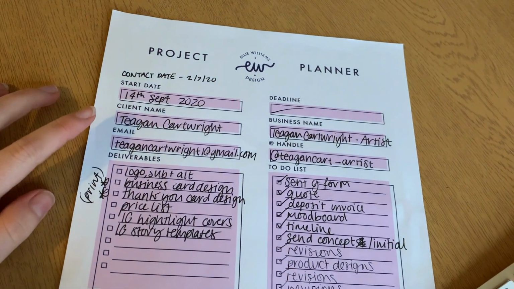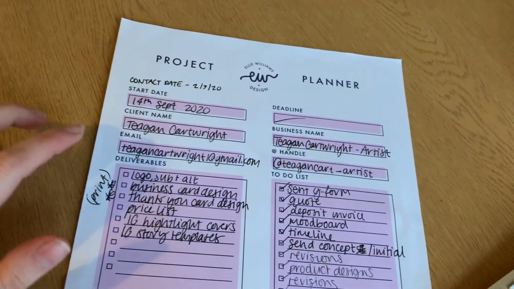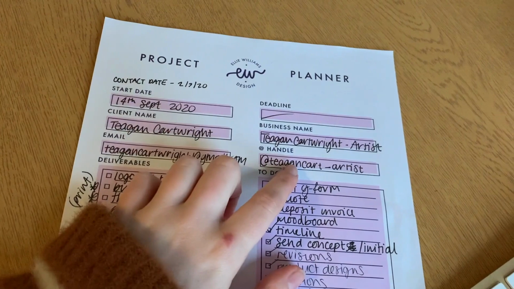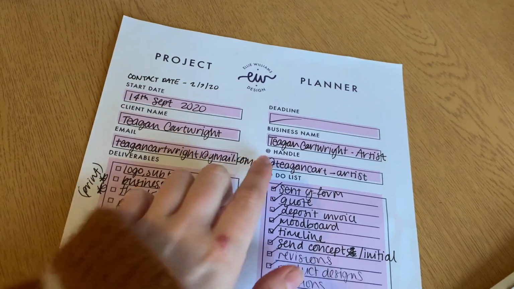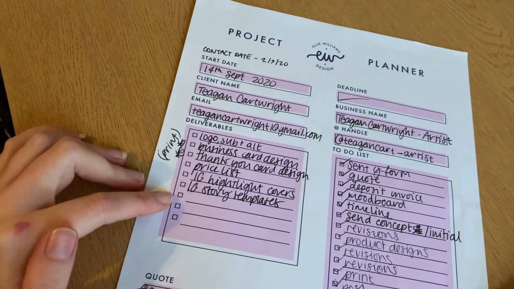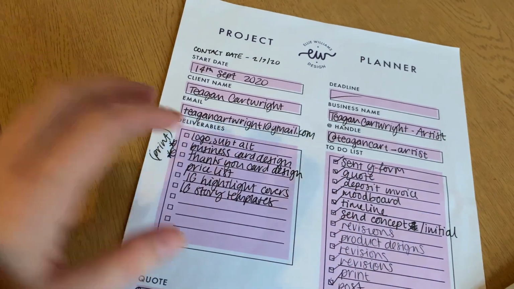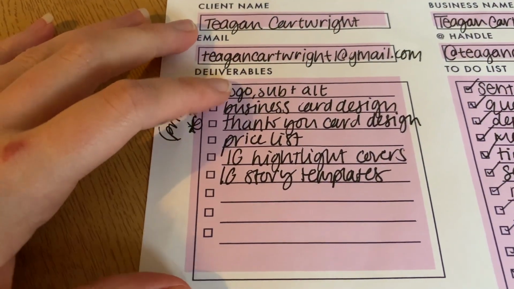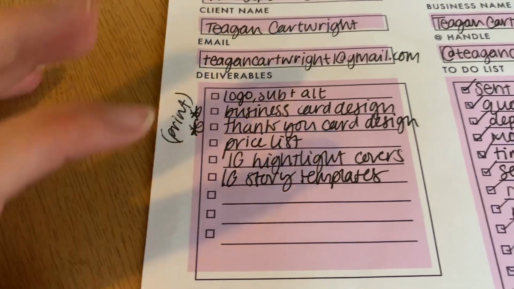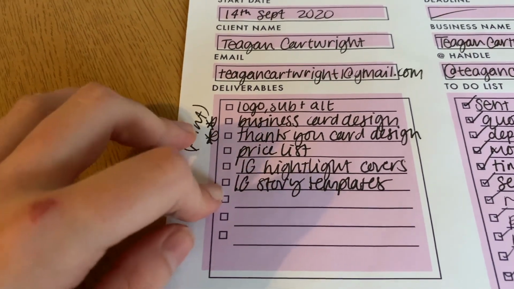So what I do is put the start date of the project, a deadline if there is one, the client's name and the business name, email and Instagram handle. And then after they've inquired, I write a list of deliverables for the end result of the project. So for this example, Teagan wanted a logo suite, business card design, thank you card design, price list, Instagram highlights and Instagram story templates.